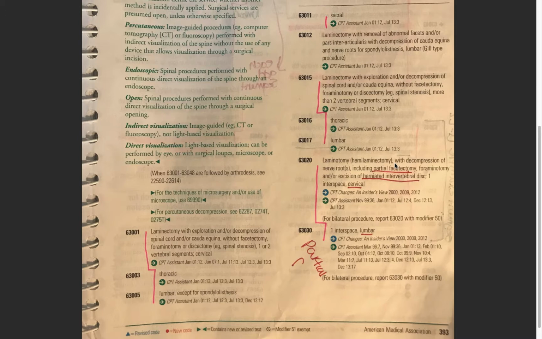These procedures are normally done for spinal stenosis. So when you see that diagnosis with a laminectomy, you're typically going to go to this code range or the code range that includes the facetectomy, foraminotomy, and discectomy. It's important to know what a vertebral segment is. A vertebral segment is two vertebrae. So if it says L1 to L2, that is one segment.